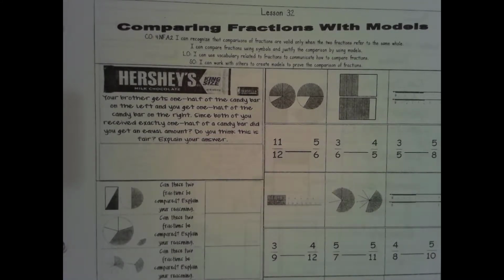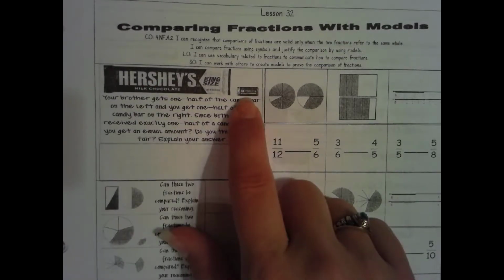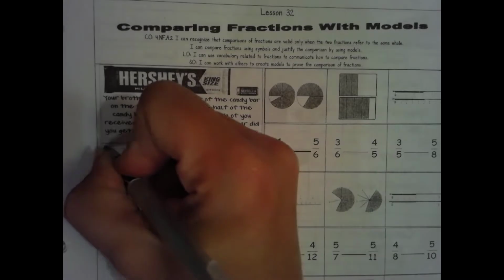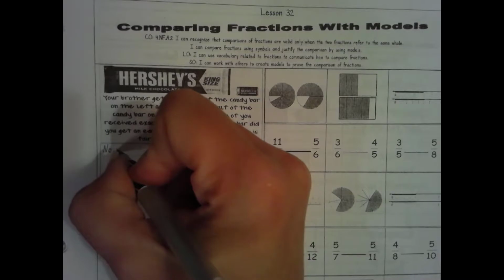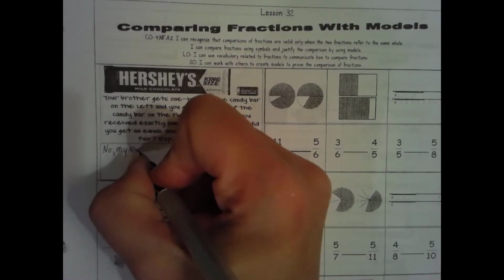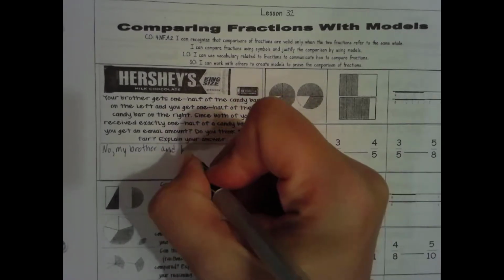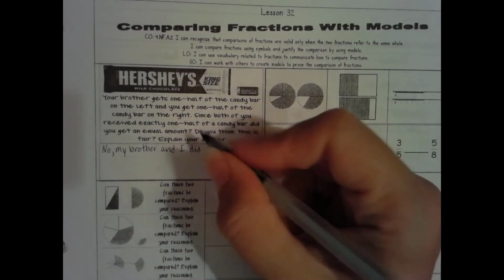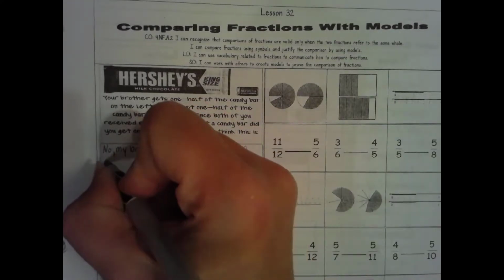Explain your answer. So even though you both received half, he had half of this and you had half of this. Is that the same? No. Definitely not. My brother and I did not get an equal amount.